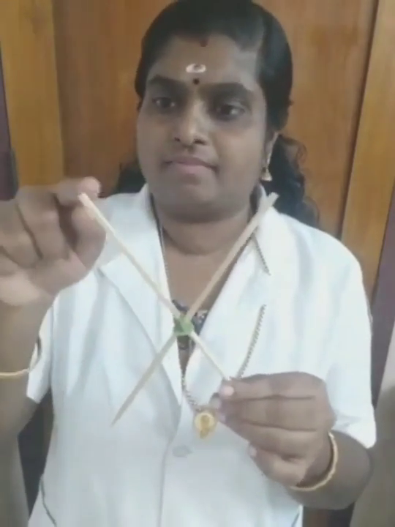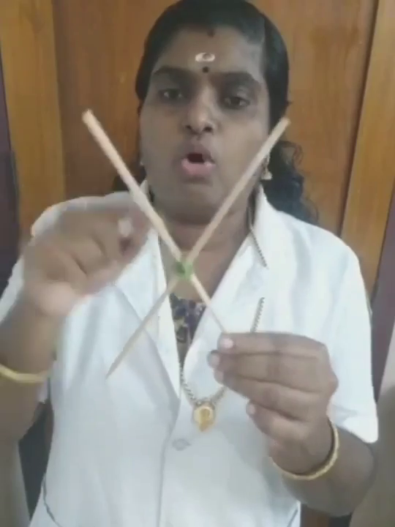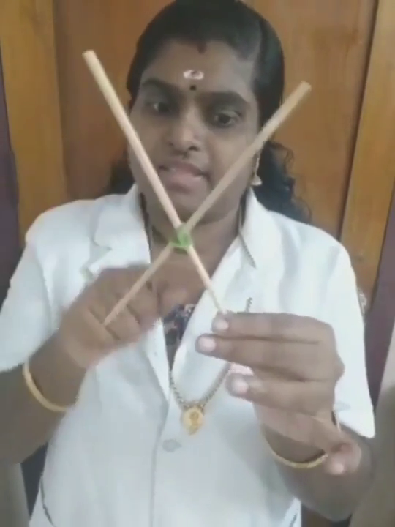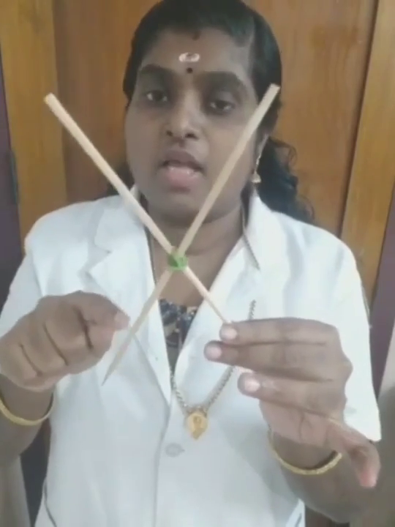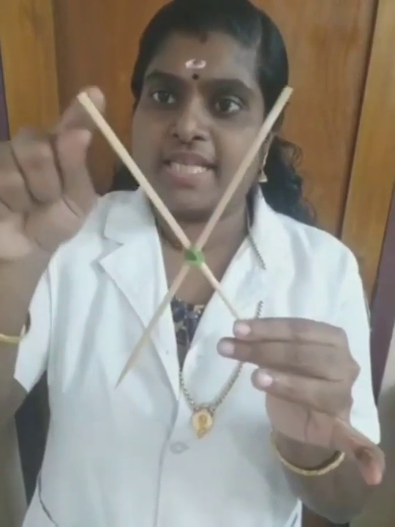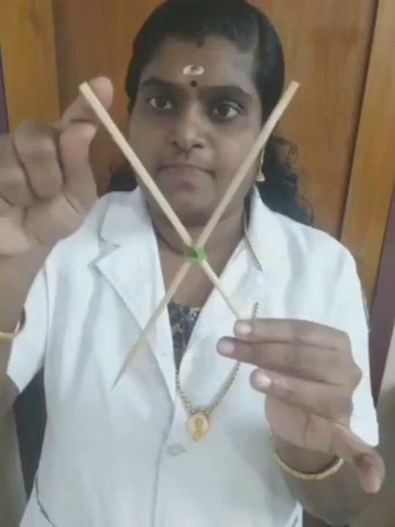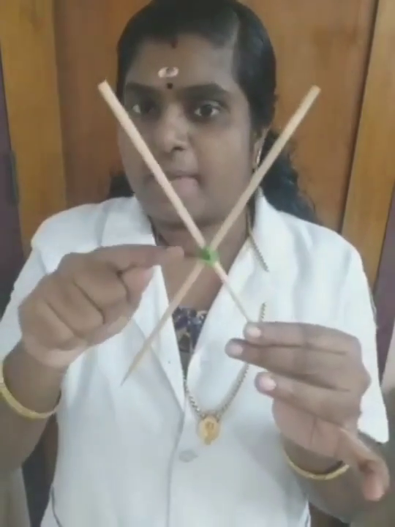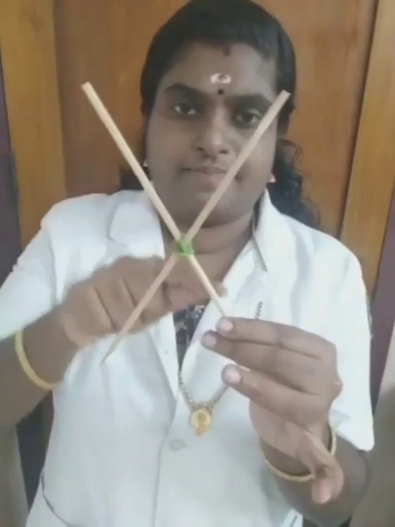So what are vertically opposite angles? Imagine this angle. What is the angle opposite to this vertex? The down angle, isn't it? So the vertically opposite angles are this pair, and the vertically opposite angle of this one is here.